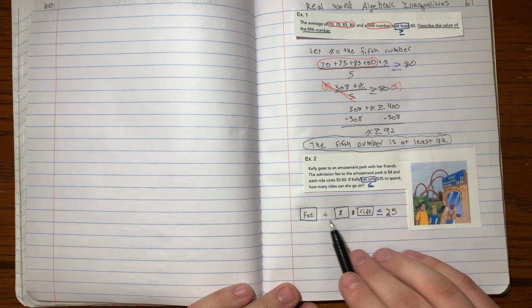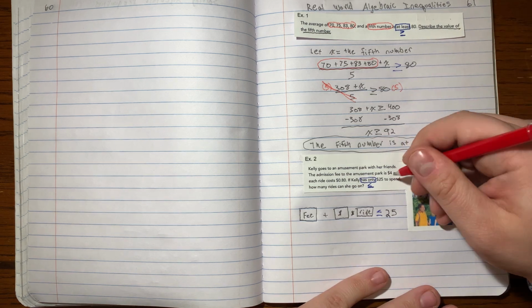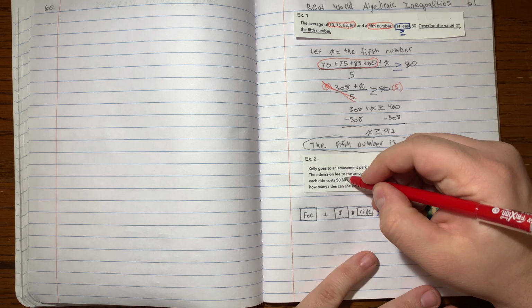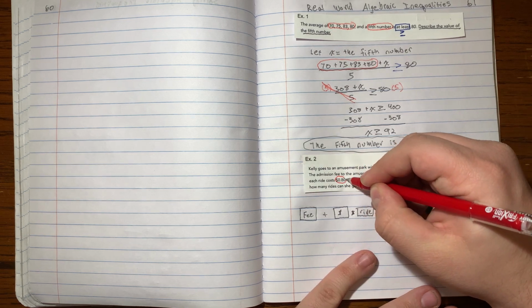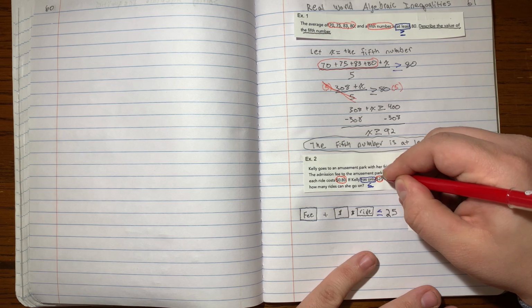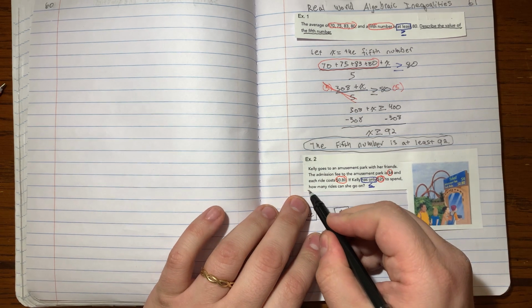And let's see if we can fit these numbers into this kind of generic equation. So using cubes, we've got $4, we've got 80 cents, and we've got $25. Underlining the question, how many rides can she go on?